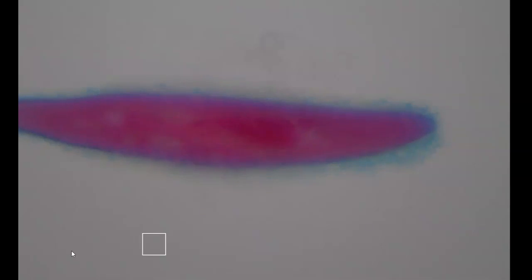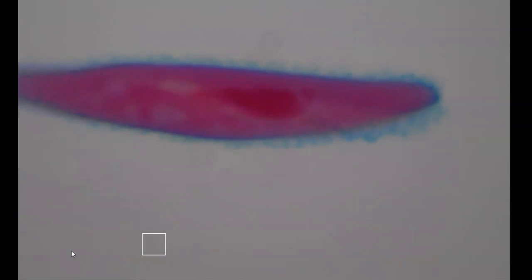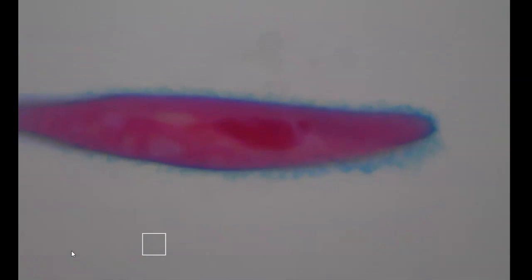Look how close we get there. Wow. So now you can see the different organelles. We're also going to see that there's a nucleus inside this eukaryotic cell. Remember, there's a difference between the eukaryotes and the prokaryotes. Let's see, there's one. And there's two right here.